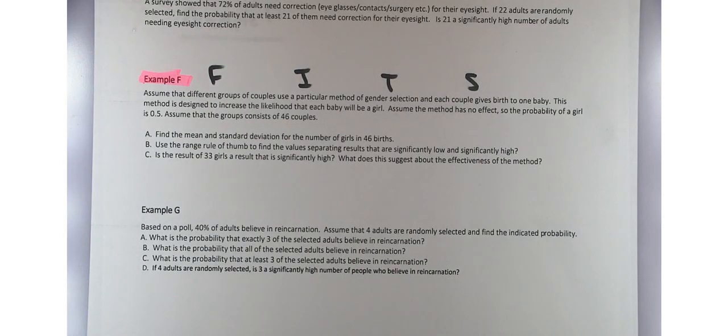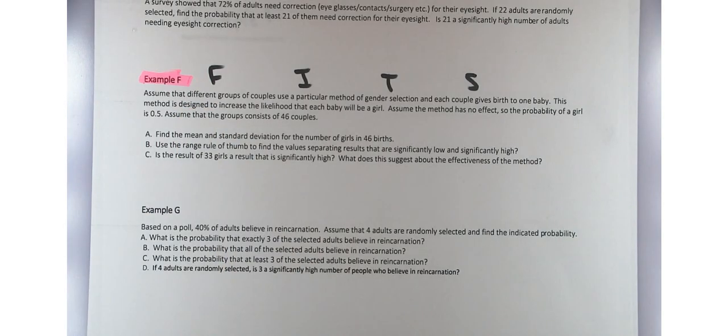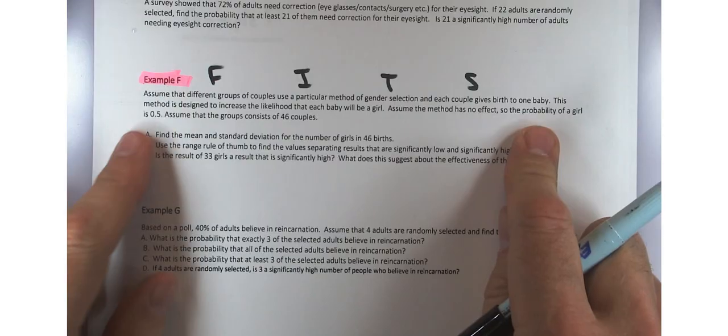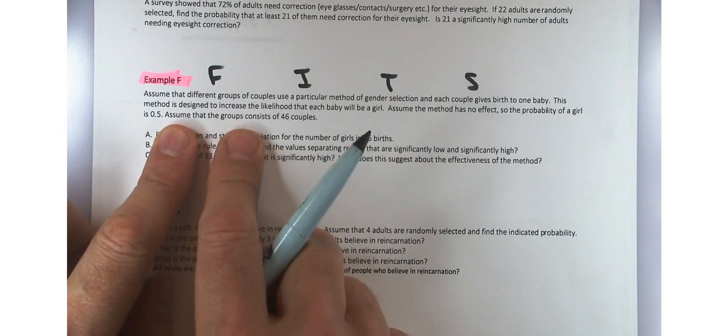It says, assume that different groups of couples use a particular method of gender selection and each couple gives birth to one baby. That method was called the X sort. The method is designed to increase the likelihood that each baby will be a girl. Assume that the method has no effect, so the probability of a girl is 0.5. Assume that the group consists of 46 couples.